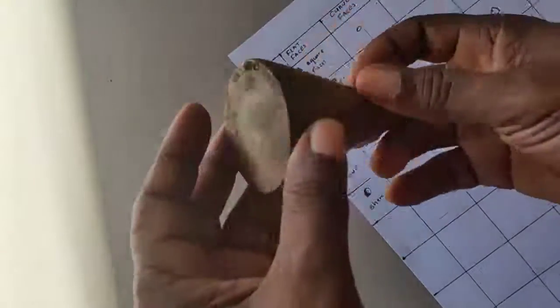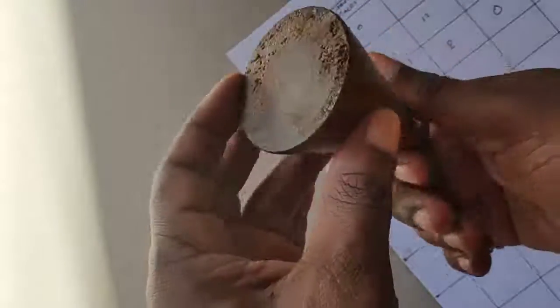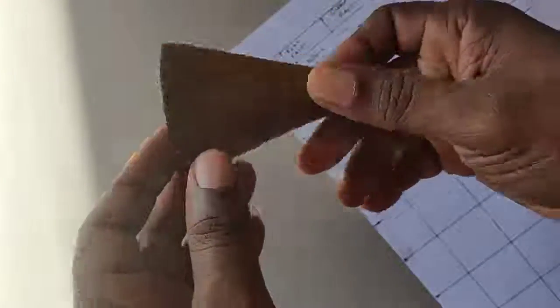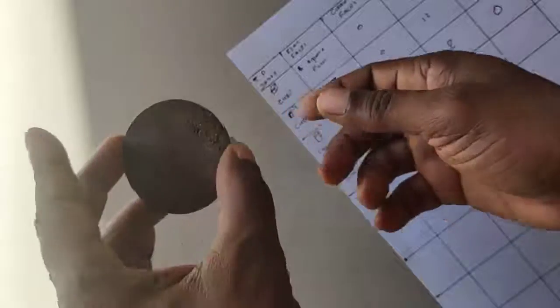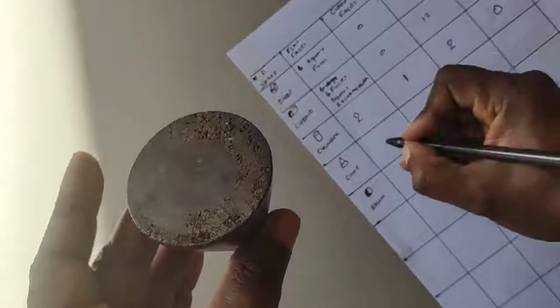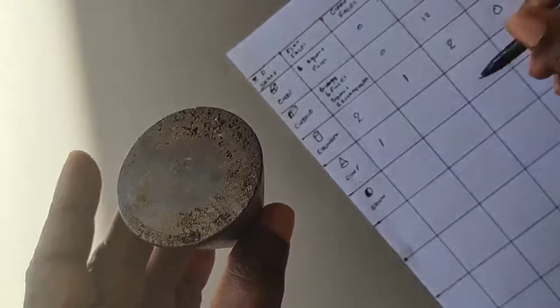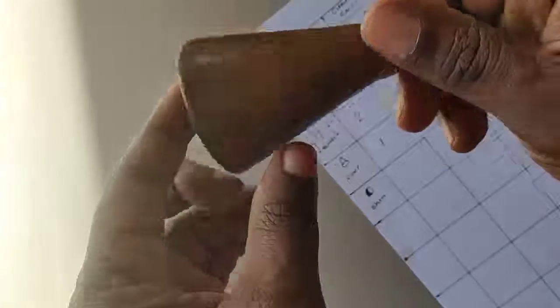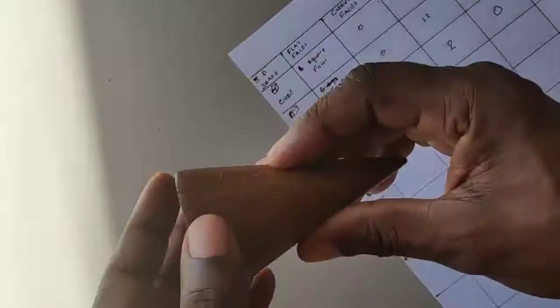All right. Let's move on to our cone. How many flat faces do we have in the cone? We have one. Only one flat face. How many curved faces do we have? We have one.